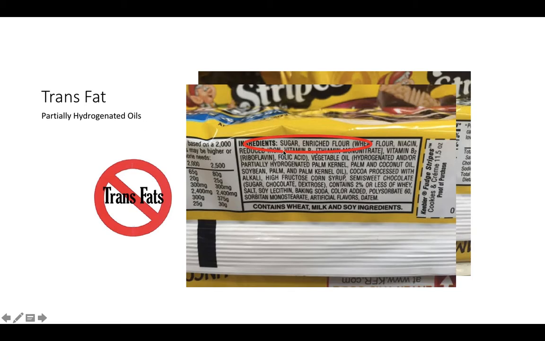When we go to that ingredient list, first of all, you can see that sugar is the very first ingredient, meaning that there's more sugar than any other product in this particular package. Oops, this actually should be down here. I apologize. And here you can see the fancy words, partially hydrogenated palm kernel. Palm kernel is a type of oil. So there is trans fat in here because it's partially hydrogenated oil. So again, this is why it's important to read our food labels, specifically the ingredient list.